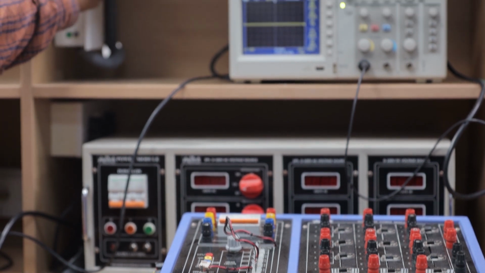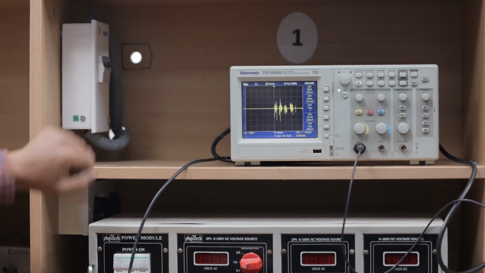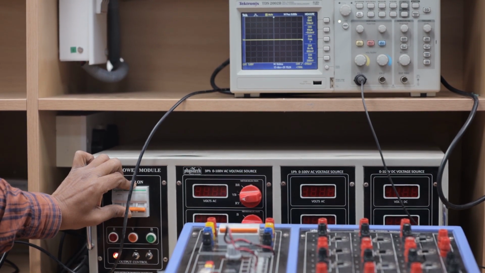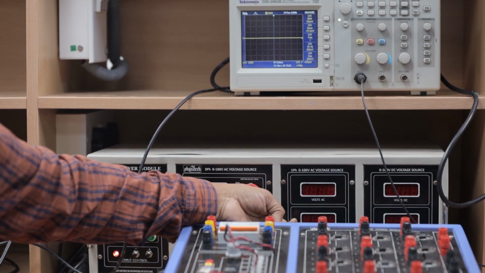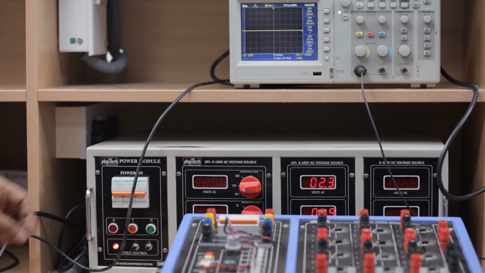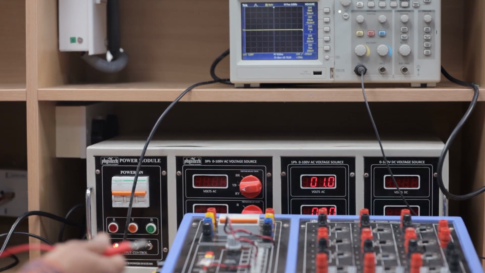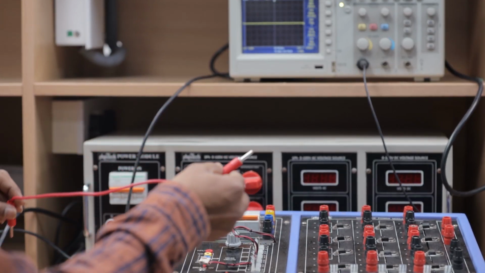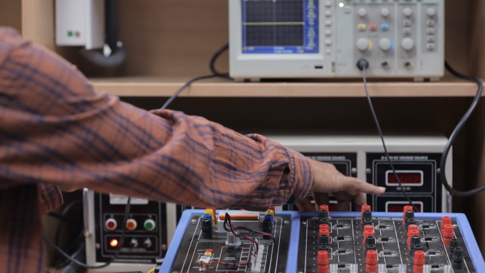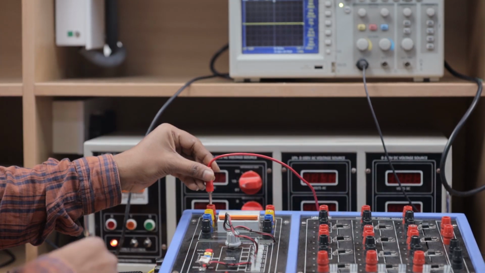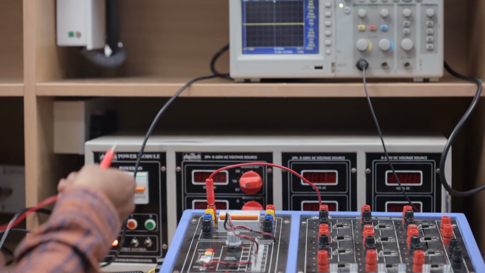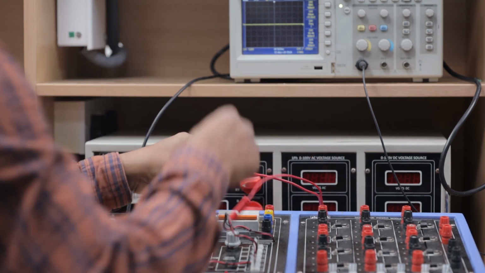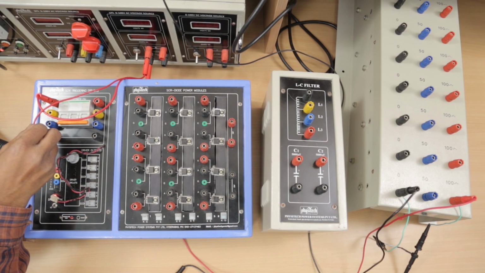Now switch on your 3-phase main supply, switch on your meter switch, switch on the MCB of the power module, and switch on the AC voltage source. Now we will make the connection from the AC voltage to the SCR diode power module input MCB: from phase to phase of the input MCB, neutral to neutral of the input MCB.